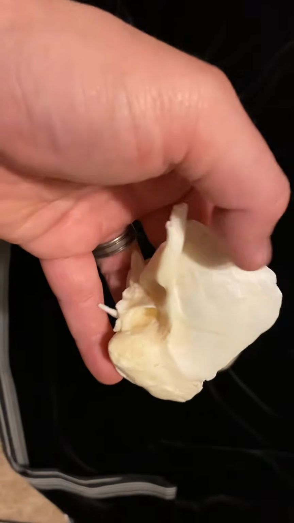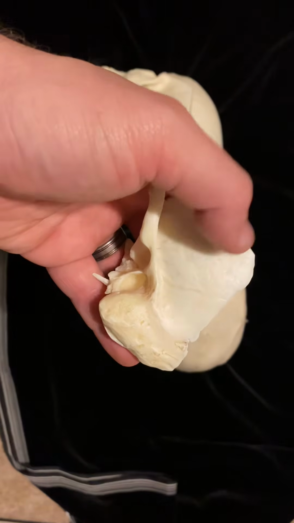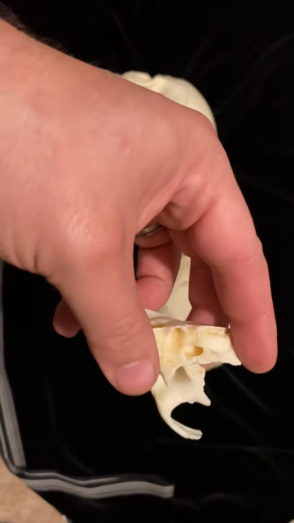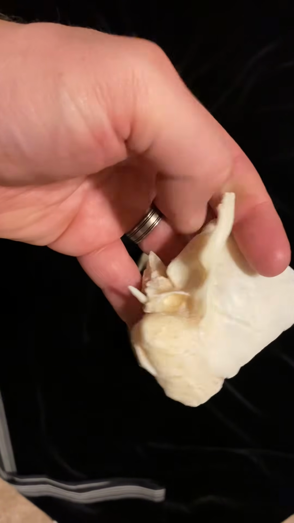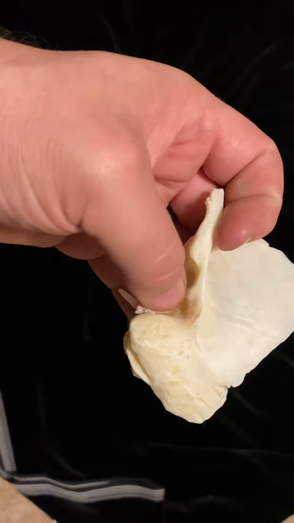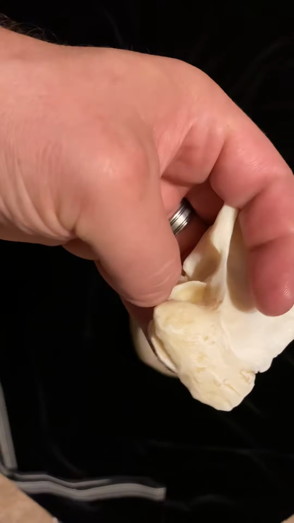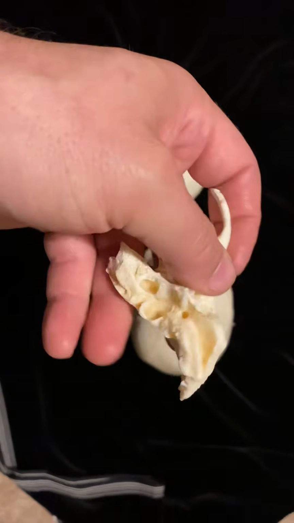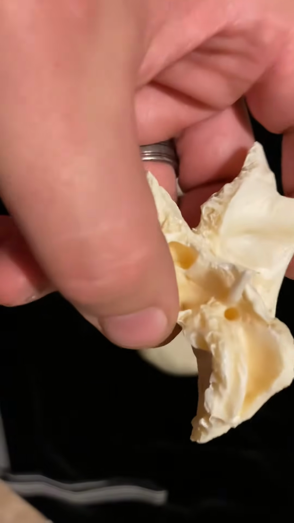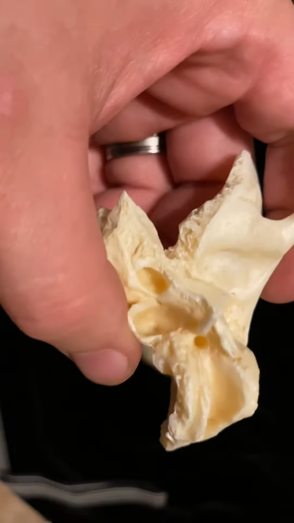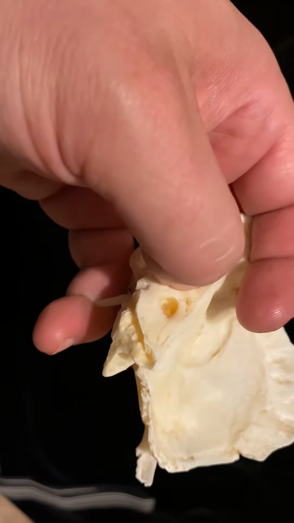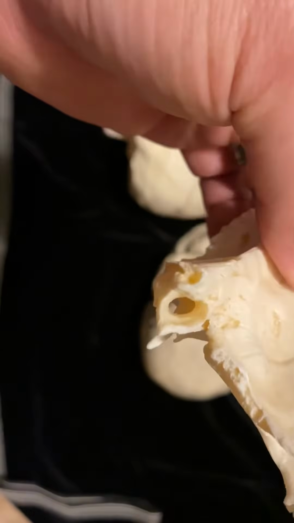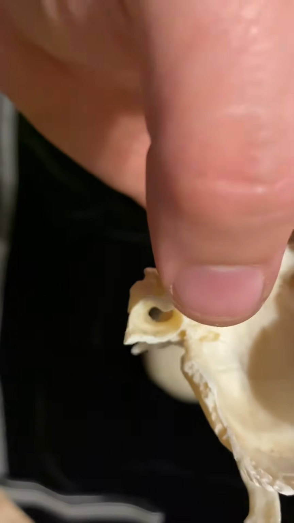So, again, temporal bone, squamous region, petrous region, zygomatic process, mandibular fossa, external auditory meatus, mastoid process, styloid process, stylomastoid foramen, internal auditory meatus, carotid canal, temporal bone.